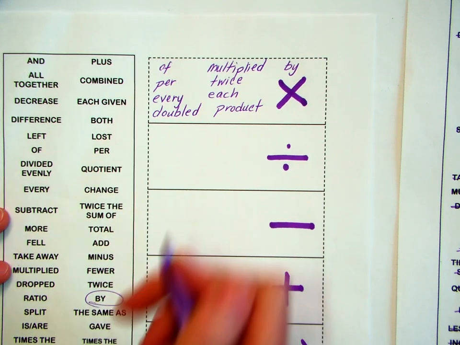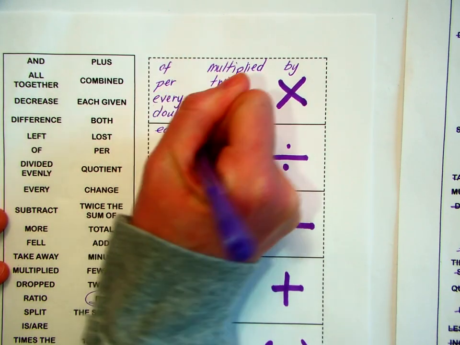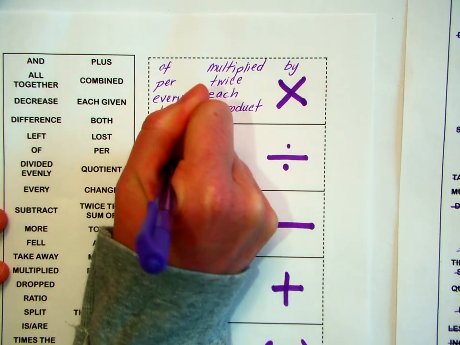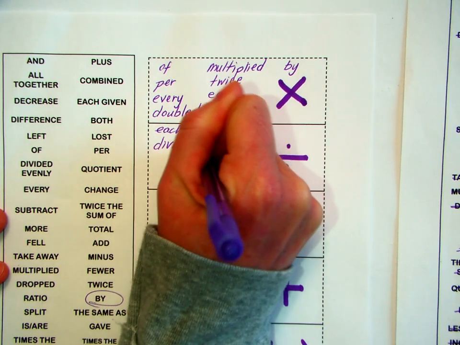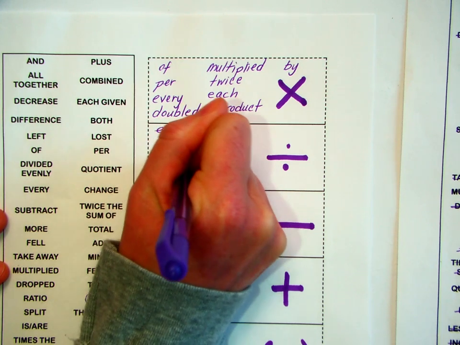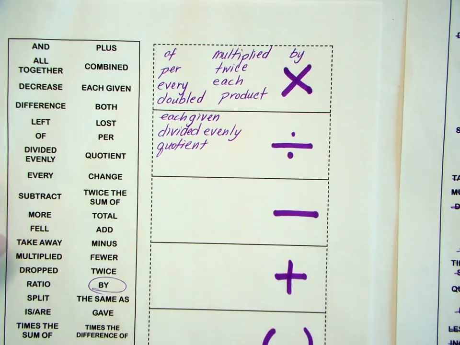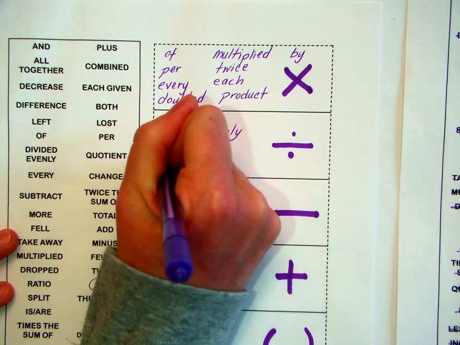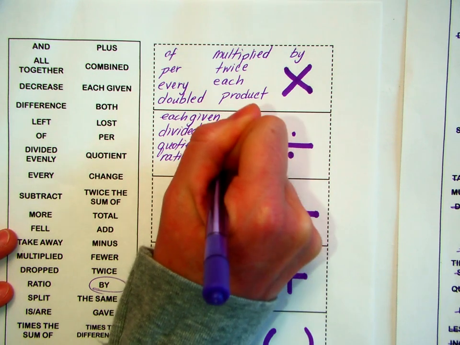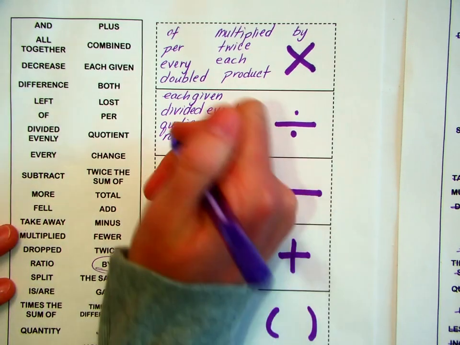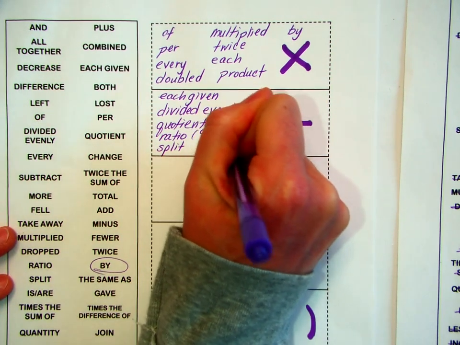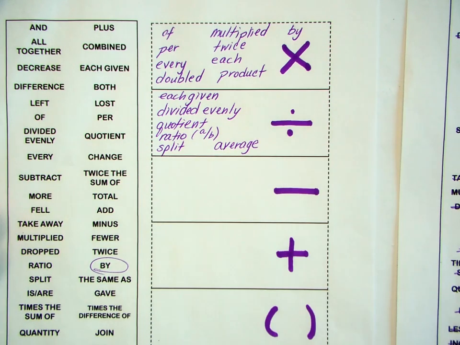As far as division goes, each, given, divided evenly, quotient. With all the decimal division we did, I hope quotient's becoming part of your vocabulary. Ratio, I don't know if you remember that, but that was A over B. That was fractional form. Split. And average.